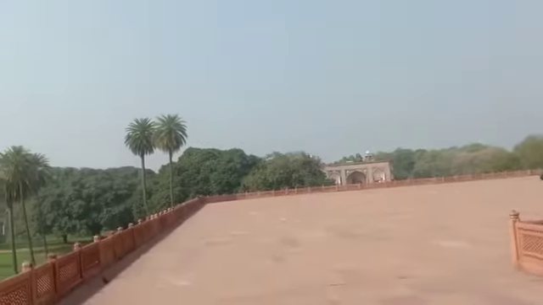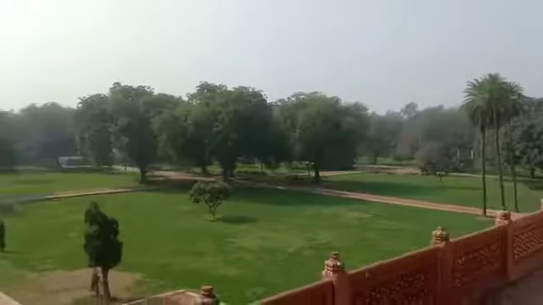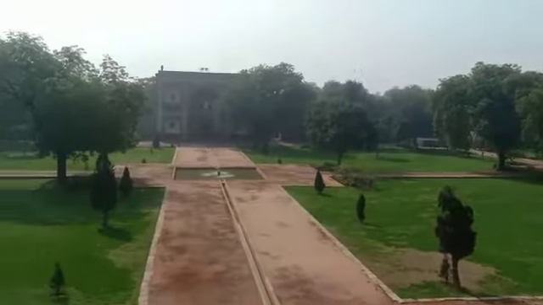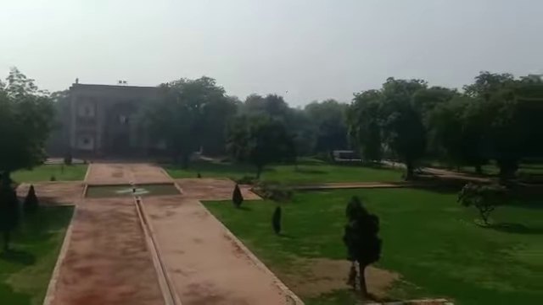And this is the first of its kind, because the father of Humayun was Babur, who laid the foundations of the Mughal Empire in the Indian subcontinent. His grave is in Afghanistan. If you look at the tomb of Babur, it's quite different from Humayun's tomb, because this tomb is built in the pattern of Persian architecture.